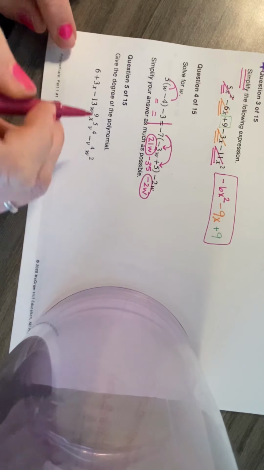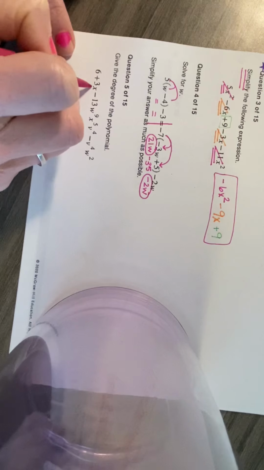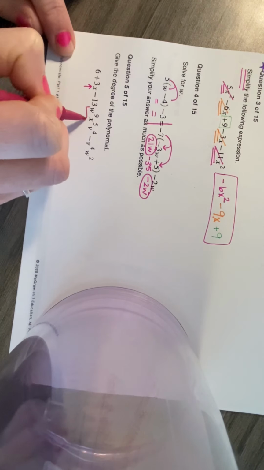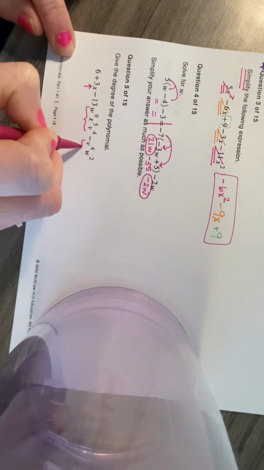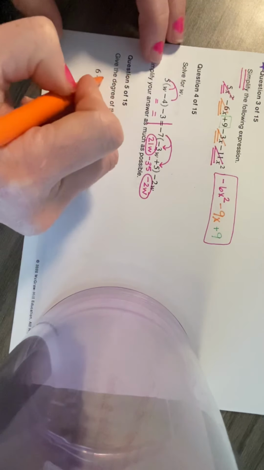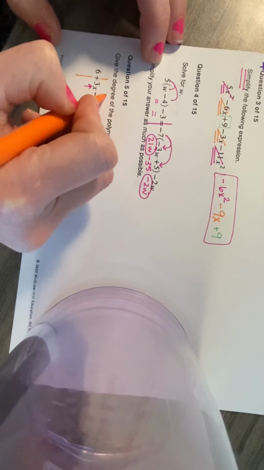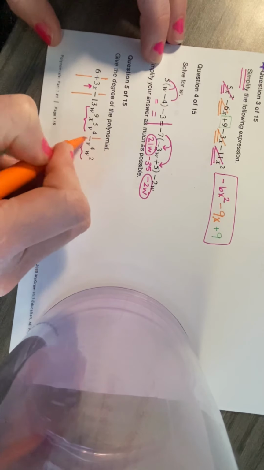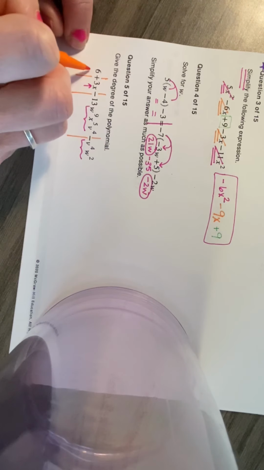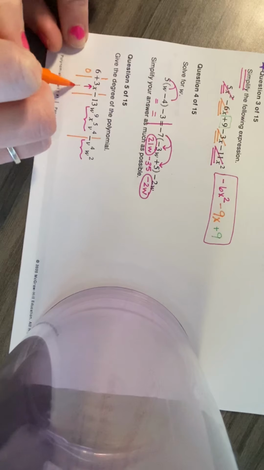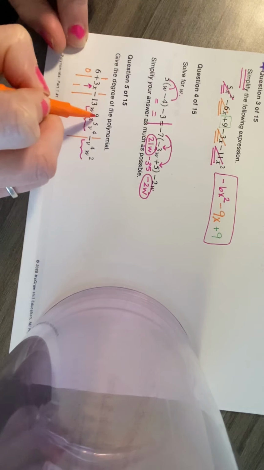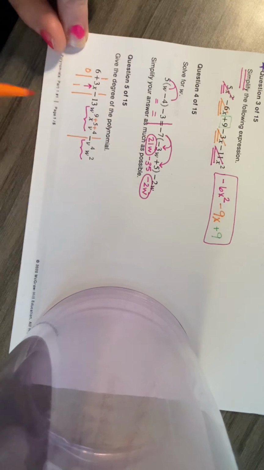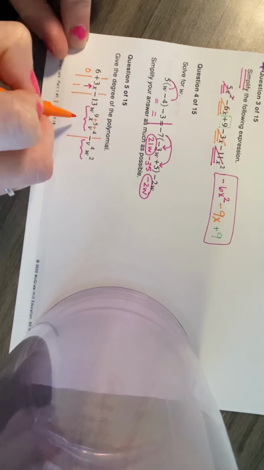Give the degree. Remember, you look at your letters and you add them all up for each term. Now that's important because y'all have forgotten. There's a term there, there's a term there, and there's a term there. So this guy has a degree of 0. This guy has a degree of 1. 9 plus 5 plus 4, or 9 plus 9.